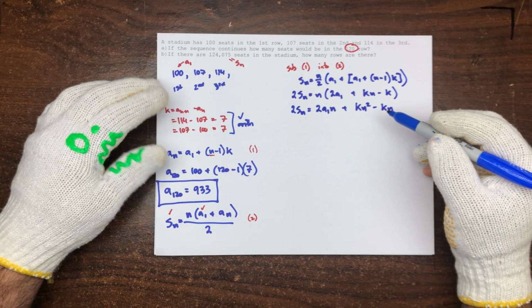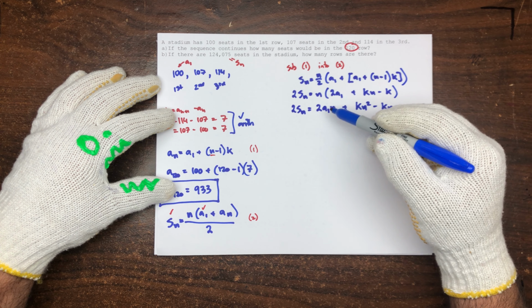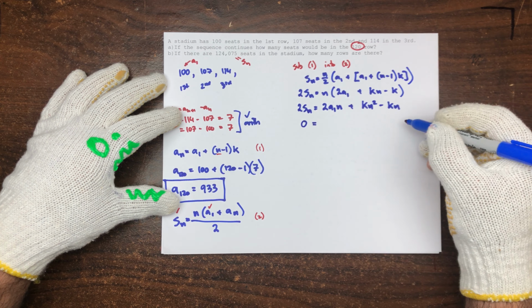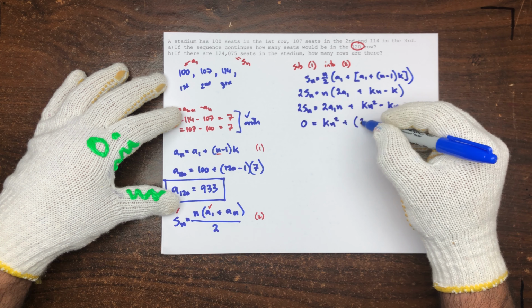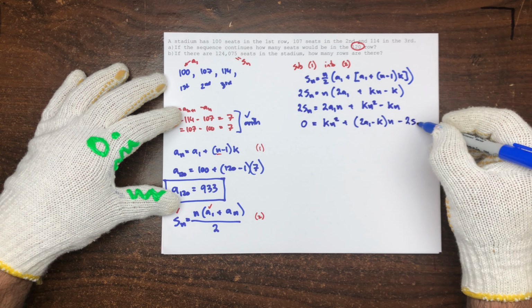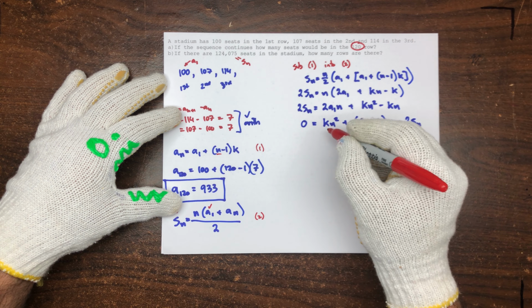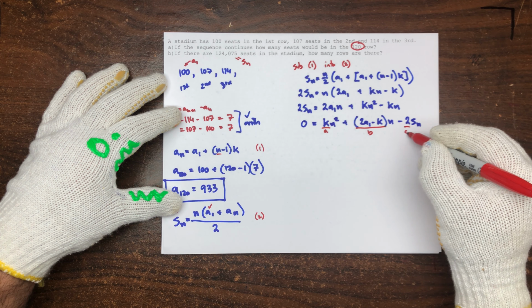So I can't solve for n directly because I have an n squared, an n, and something without an n at all. So this looks like a quadratic equation. Let's put it into that form: kn squared plus (2a_1 minus k) times n minus 2S_n. Bring everything over to one side. Here is my a coefficient, here's my b coefficient, and here's my c coefficient.